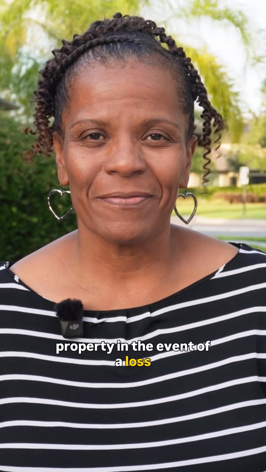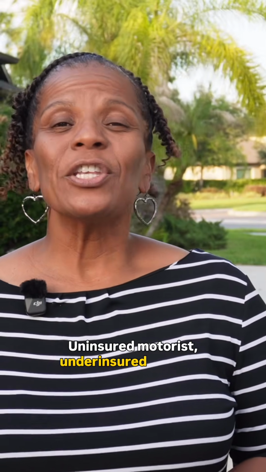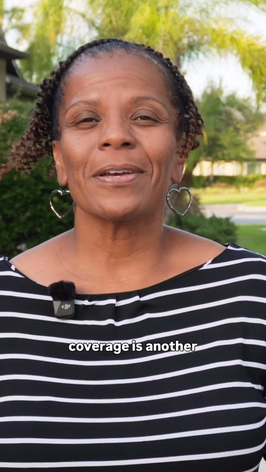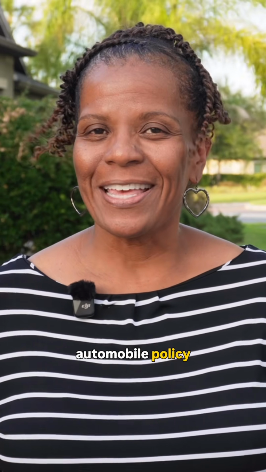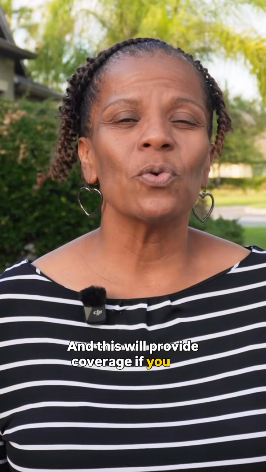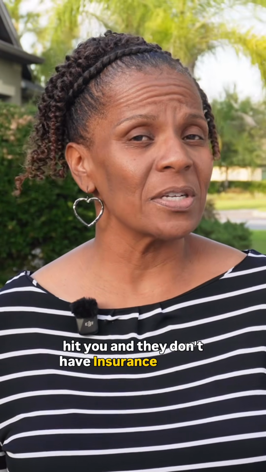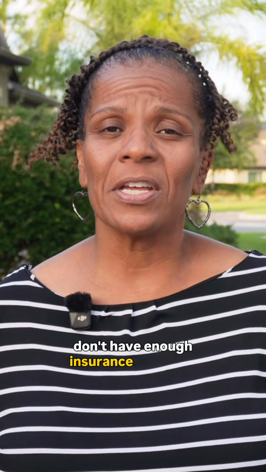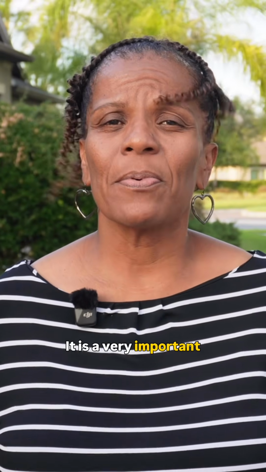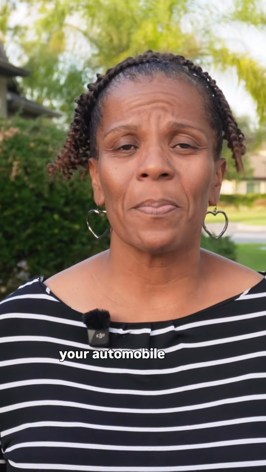Uninsured motorist, underinsured motorist coverage is another coverage that's under an automobile policy. And this will provide coverage if you are involved in an accident with someone and they hit you and they don't have insurance or they don't have enough insurance coverage. It is a very important coverage to have under your automobile policy.